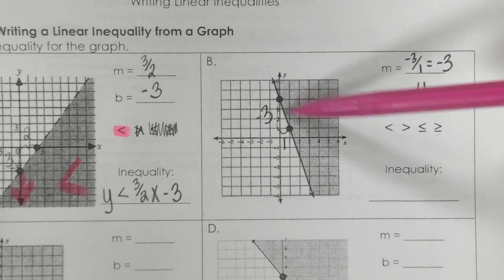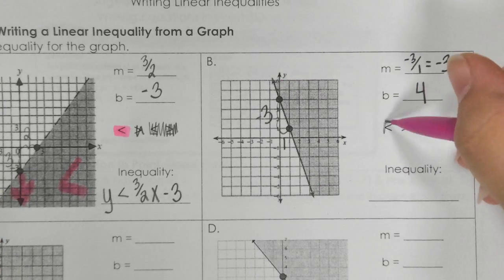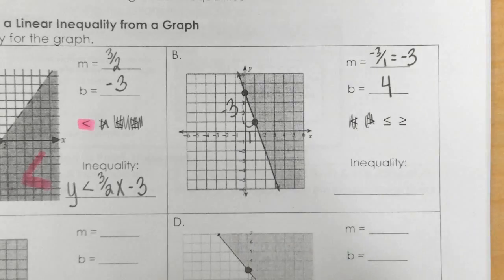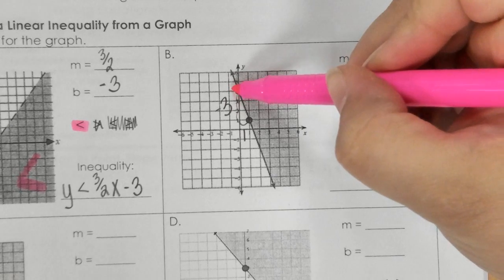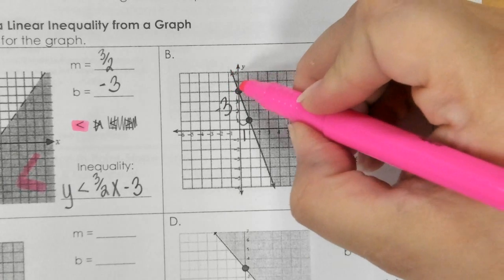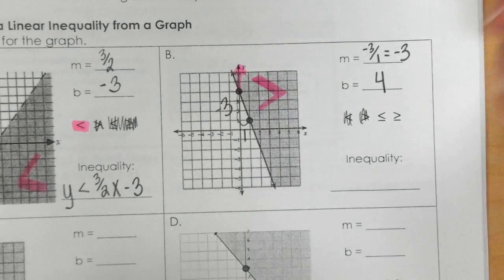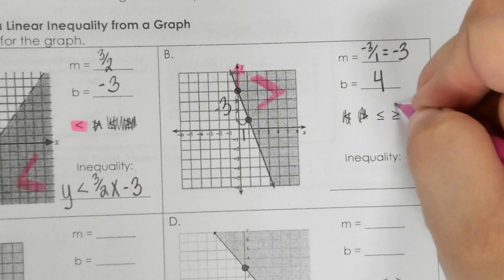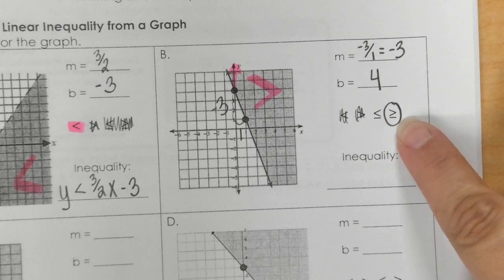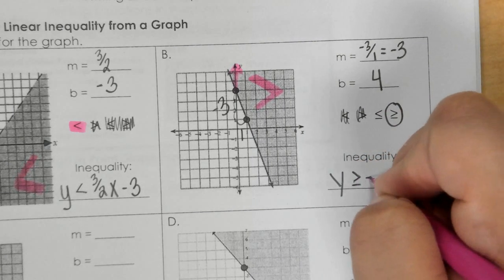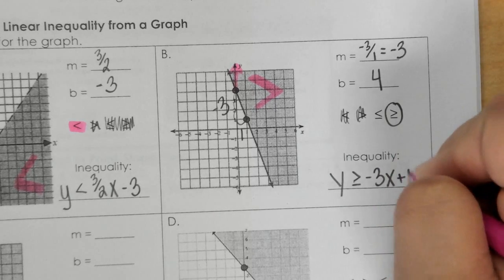I have a solid line, so I don't need these symbols because these imply dashed. If I look to see my shading, here is where I began, and I am above my line, which is greater. So for greater, we're going to use this here, and we're going to have y is greater than or equal to -3x plus 4.